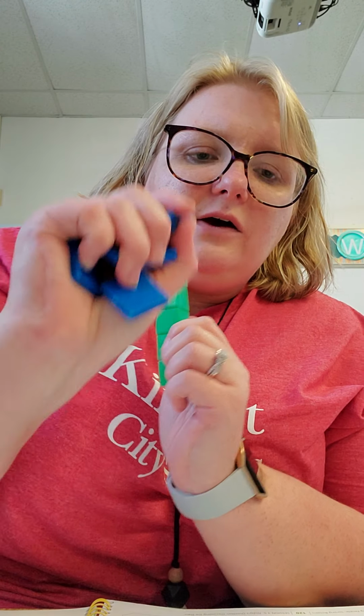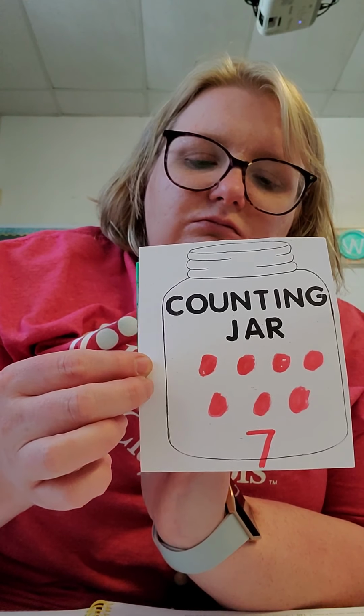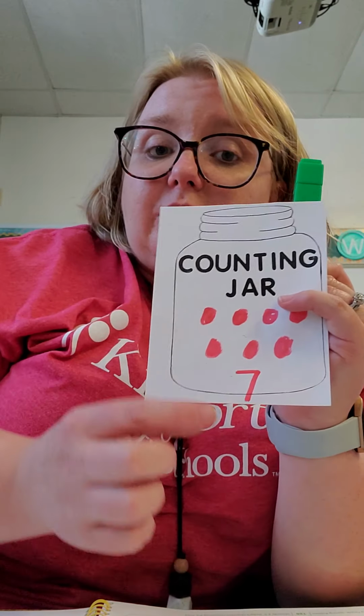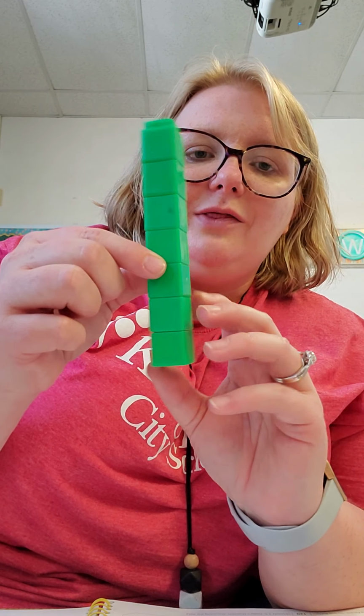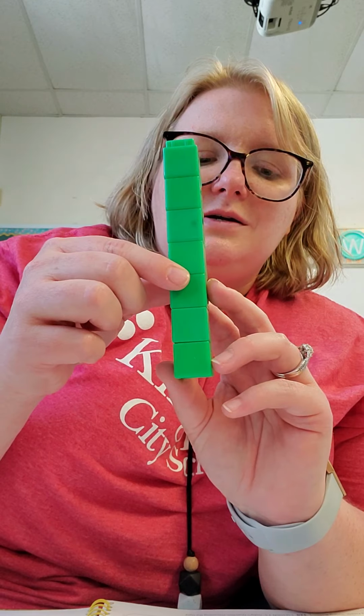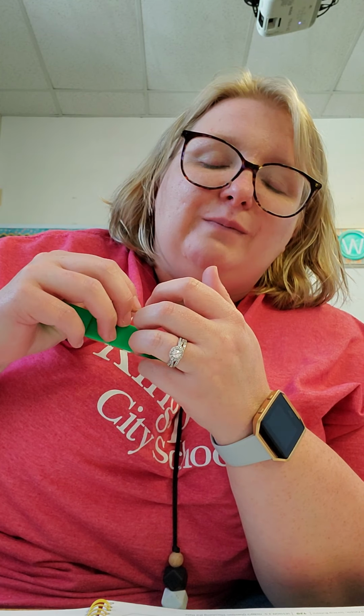We counted the tiles in my counting jar. We represented it with a picture in my counting jar. We wrote the number. And we also built a tower of 7. So that's another way that you can represent that. We'll continue to do lots of sorting, talk about the number jar, today's questions, all of those things as the year progresses. And so this is just one of the first few times that you'll be introduced.